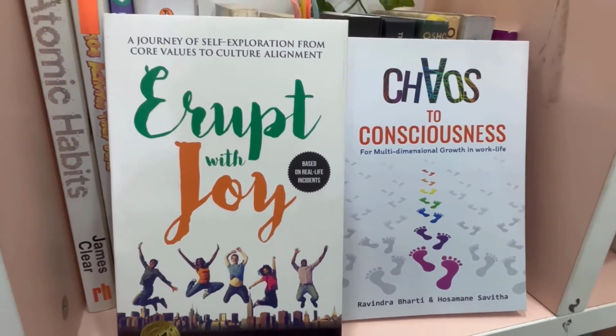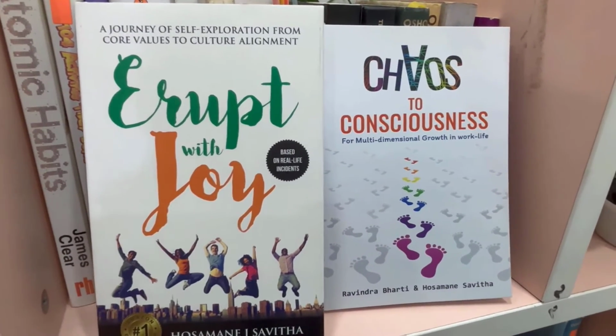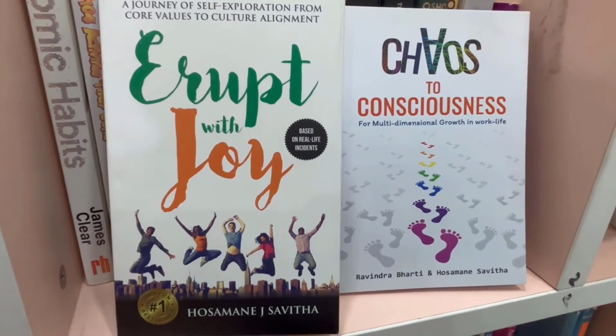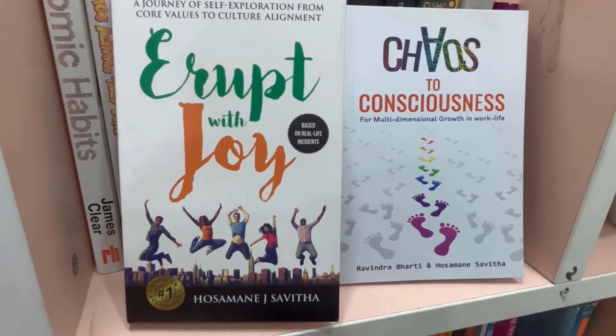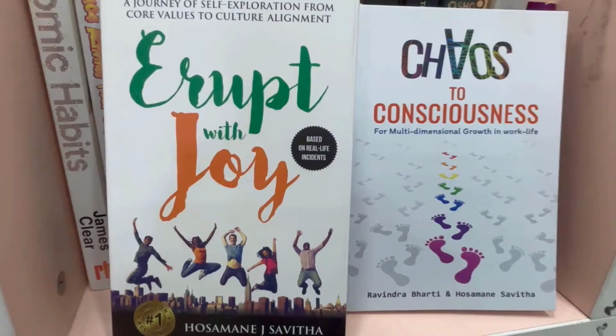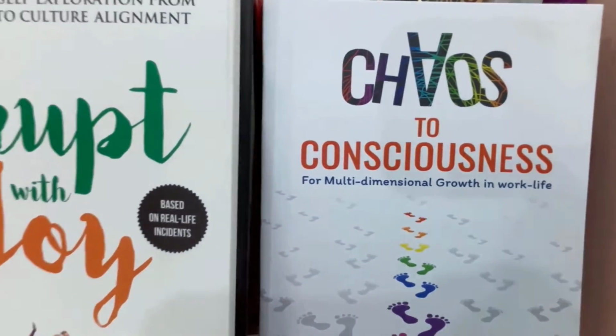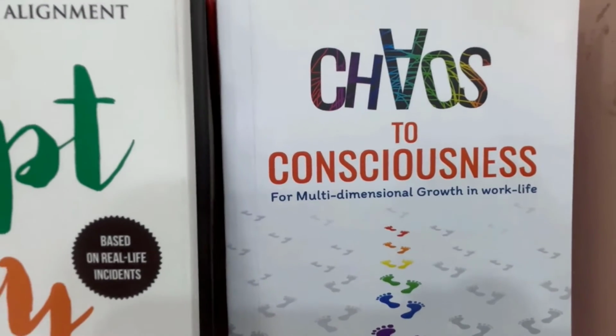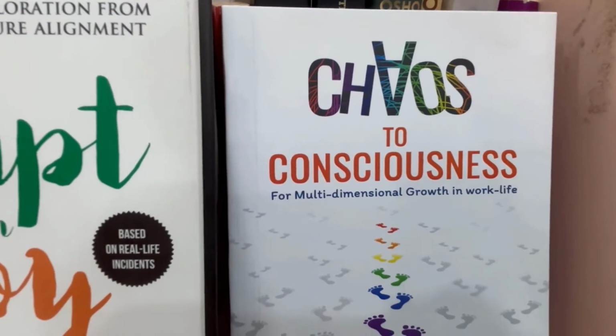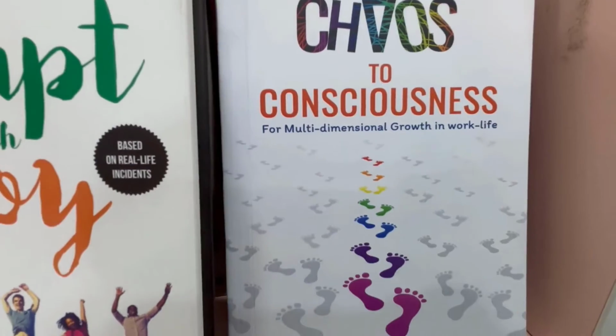If you look at the subtitle, it says A Journey of Self-Exploration. The subtitle has to relate to the title, as well as give an impression of what the book is all about. Now, if you look at this second book, the title is called Chaos to Consciousness. The subtitle is For Multidimensional Growth in Work Life.